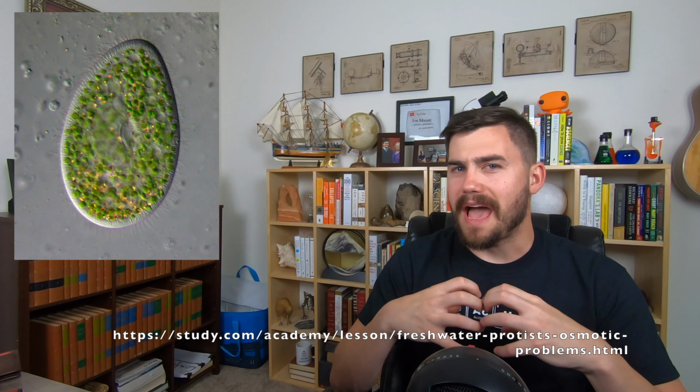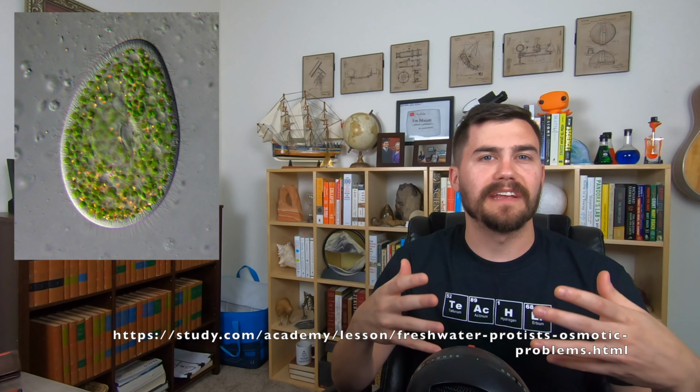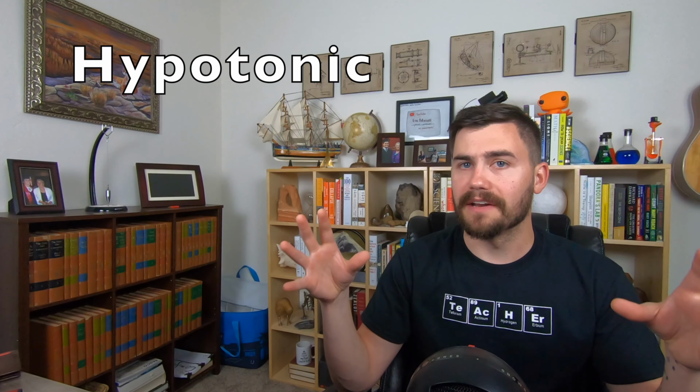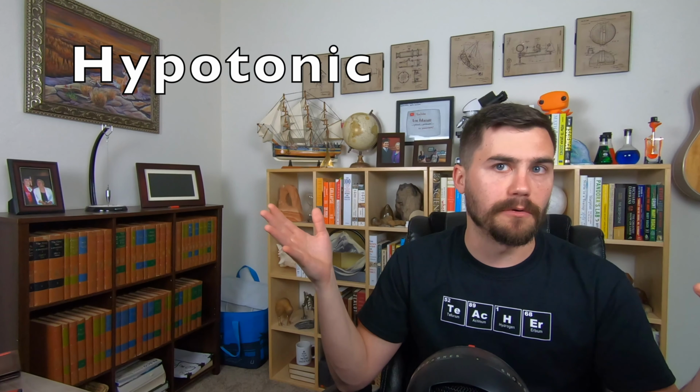Cells are jam-packed with particles, organelles, and all kinds of dissolved substances. Freshwater, single-celled organisms have a constant imbalance problem. The fresh water they live in is extremely low in concentration. We call that a hypotonic solution, one that has much fewer solutes than the solution we are comparing it to. Water is always passively moving into the cells of these organisms, so they actively pump it out with contractile vacuoles, which I mentioned 2 videos ago.